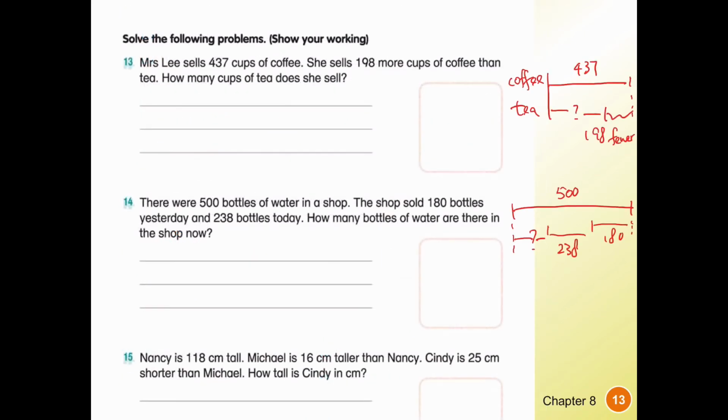So this is the top part of page 37, question 13. Mrs. Lee sells 437 cups of coffee, and she sells 198 more cups of coffee than tea. That means 198 fewer cups of tea. How many cups of tea does she sell?